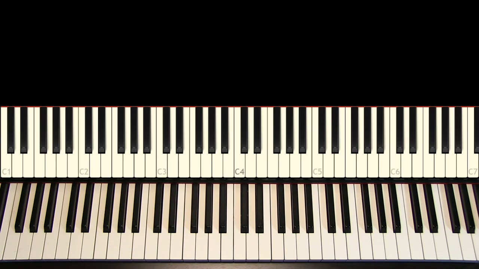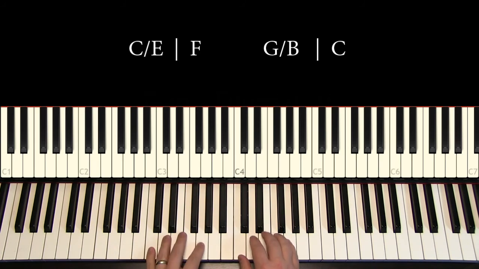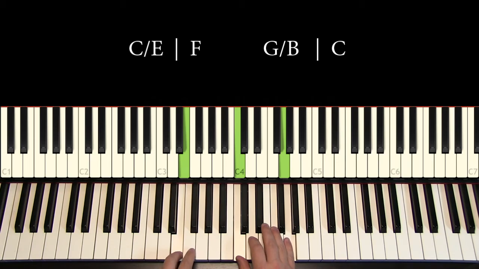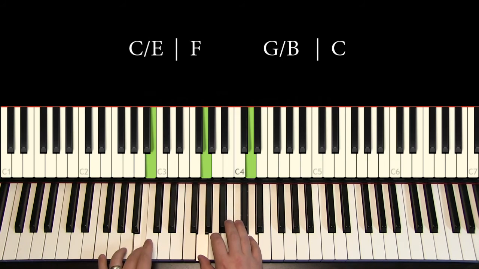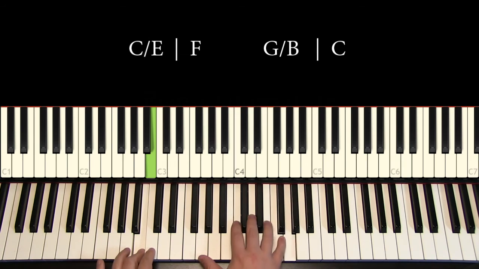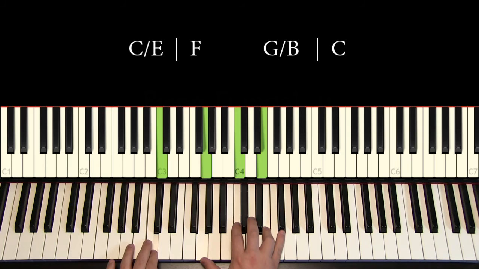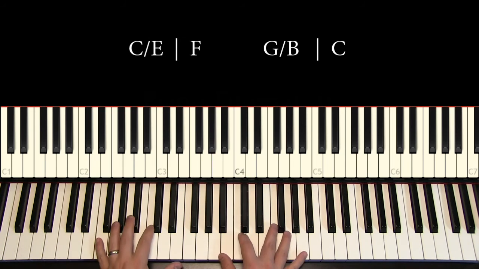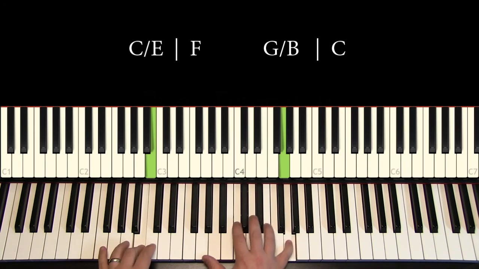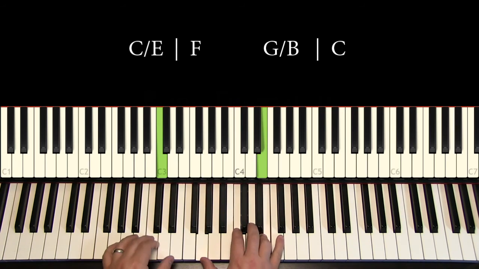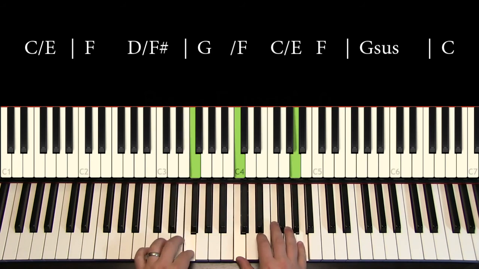Now play it with inversions. Not C, but C over E. See how it resolved up by a half step? And now not a G, but a G over B. Now watch this, D over F sharp.